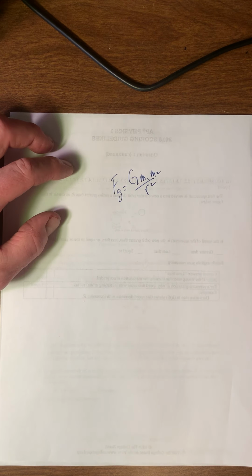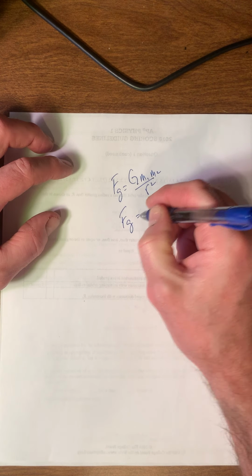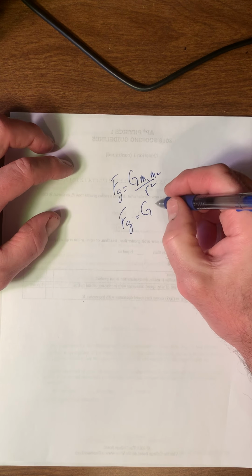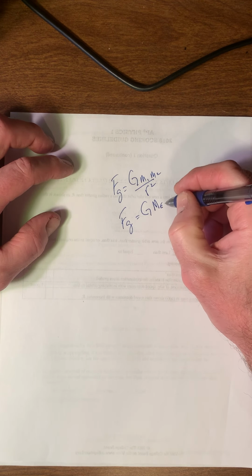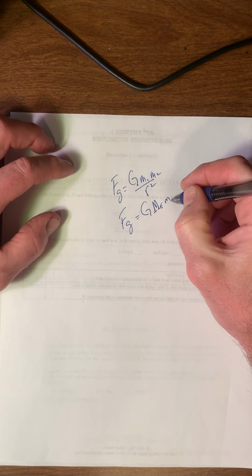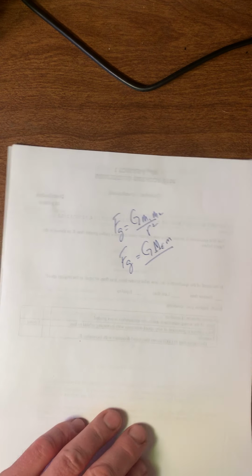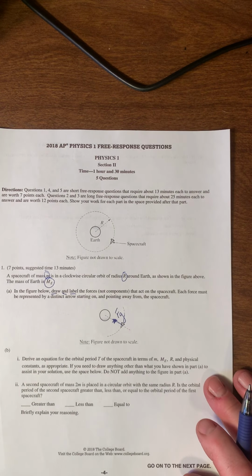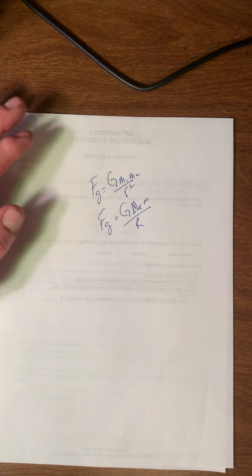Now let's make this formula particular to what we were given. We've got Fg equals the gravitational constant, the mass of Earth, the little mass, which is the mass of the spacecraft, divided by capital R, squared. Oh, I almost did the biggest mistake in high school physics, forgot my squares.